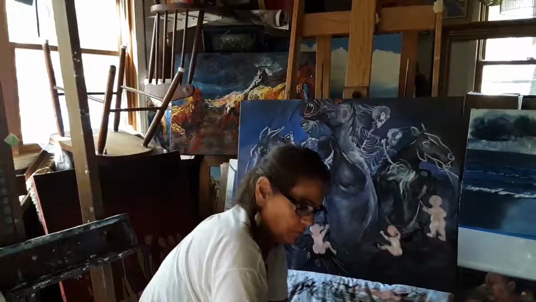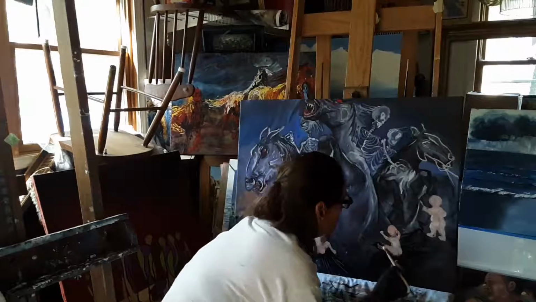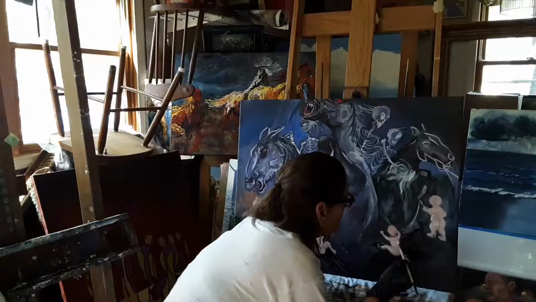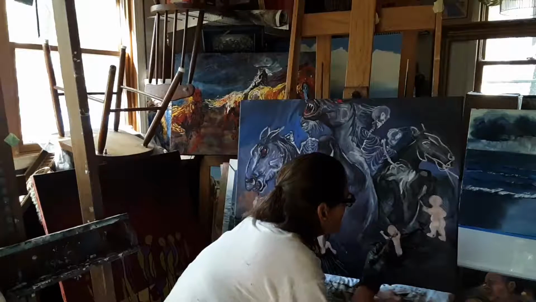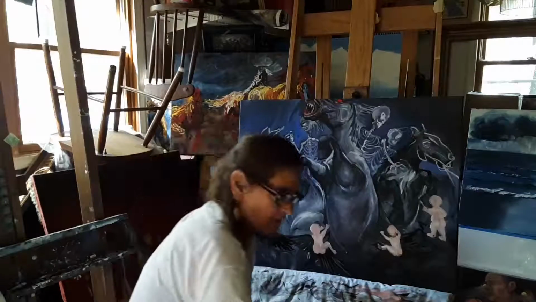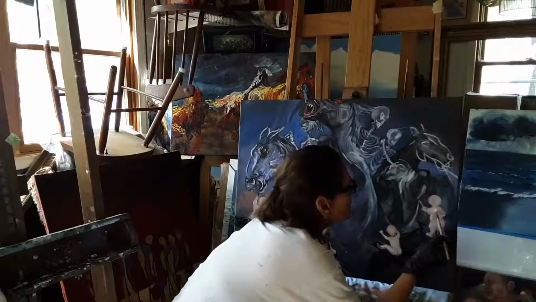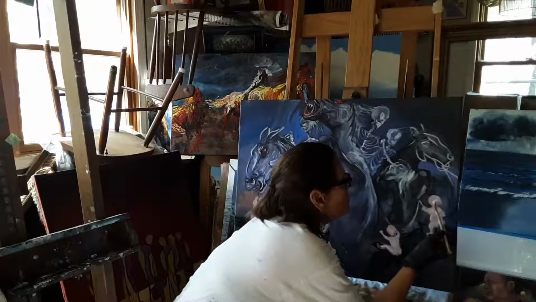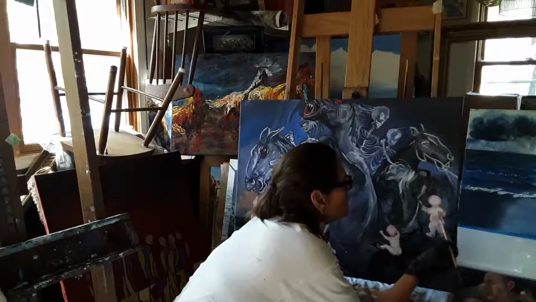Just gonna keep it smooth. Dip in the glaze. Put in the 4 angels, cherubs, babies, like that. I like this one. That one came out pretty good, pretty fast. I'm not always this lucky. Nobody is.